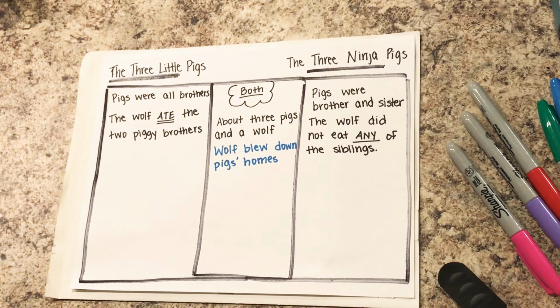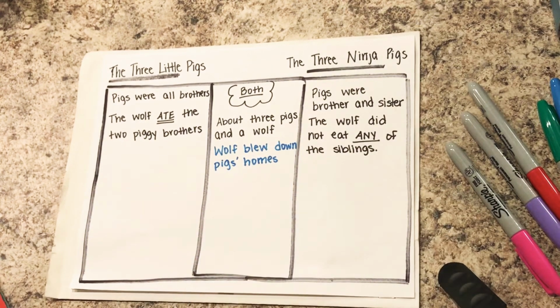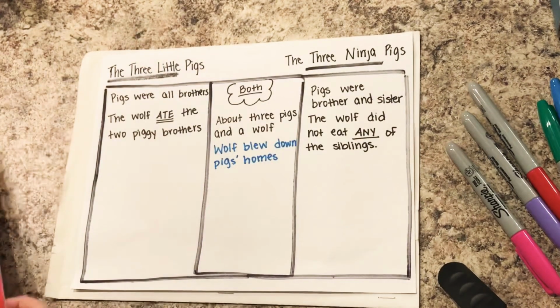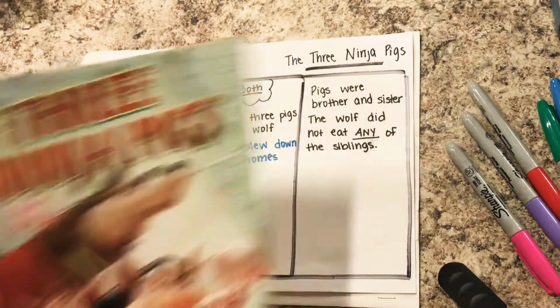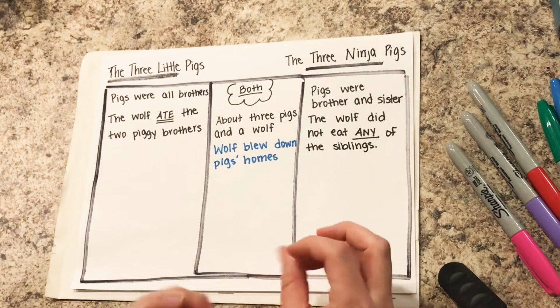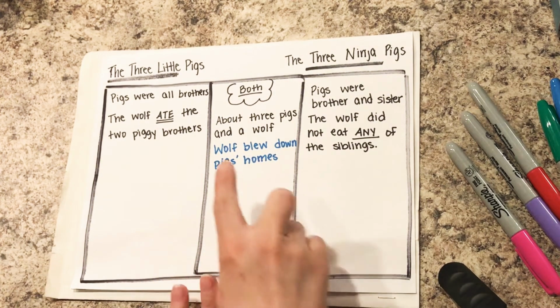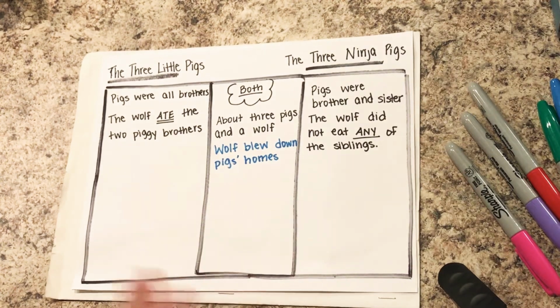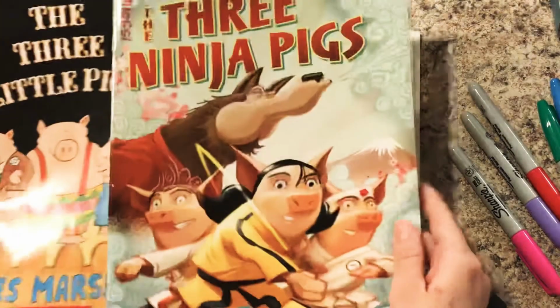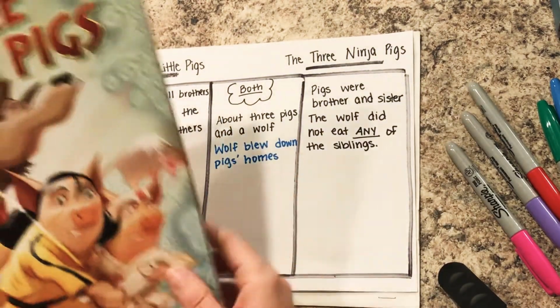Okie doke. We are back with our Venn diagram about the 3 Little Pigs and the 3 Ninja Pigs. Now I was very excited because a couple of you suggested some different ways that these books are the same, actually. Connor suggested that one way they were both the same is that in both of these books, the wolf blew down some piggies' homes.